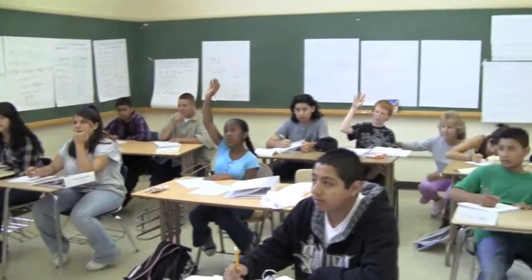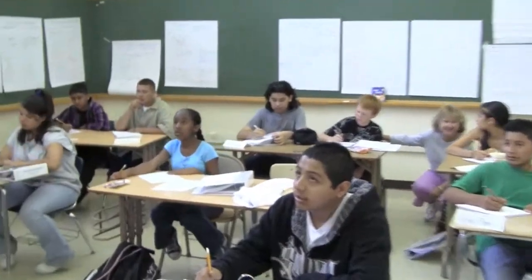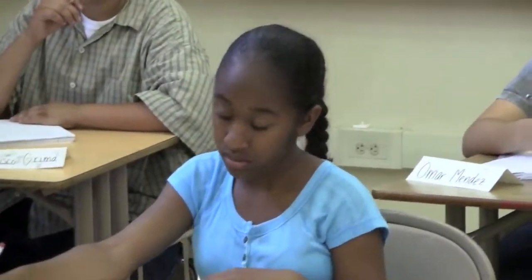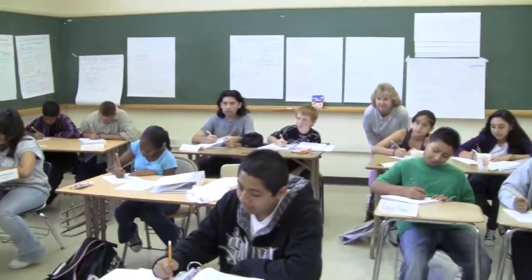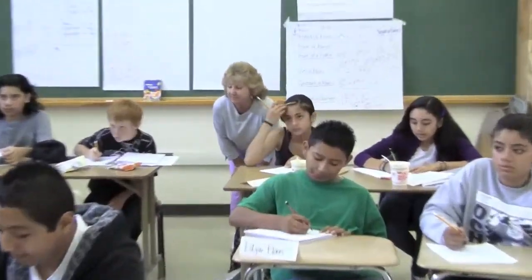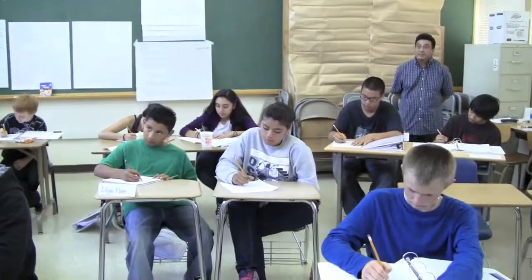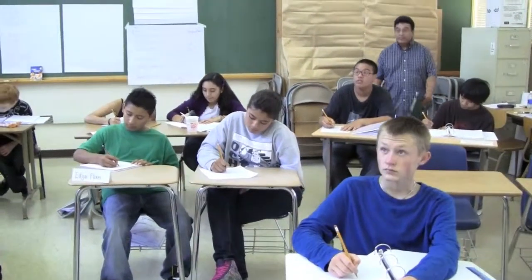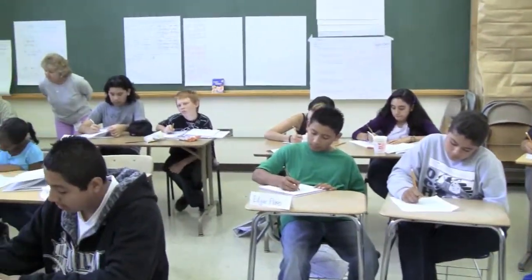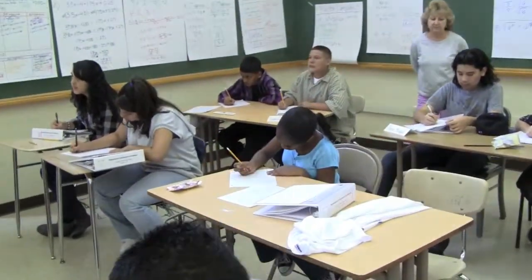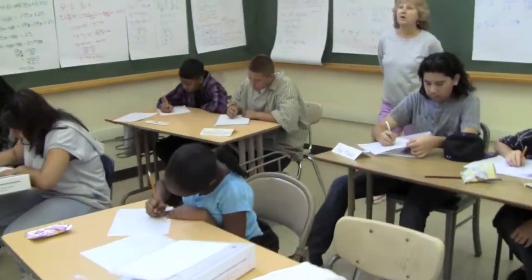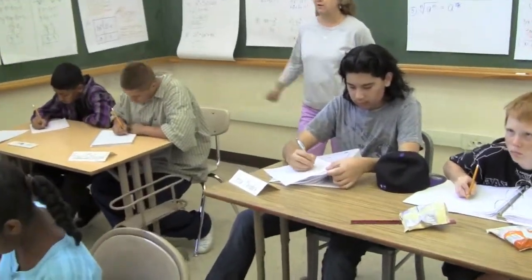Do we have a GCF? Yes. Class, on the count of 3, tell me: 1, 2, 3. What's the GCF? X. Very good. So we factored out the x, that's the greatest common factor. Make sure you put notes here that the GCF of x squared and 4x is x. And what's the remaining factor for our binomial? X plus 4. Well said.